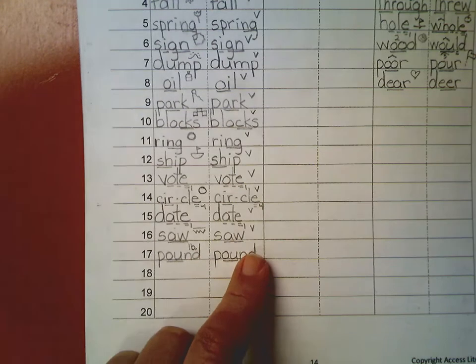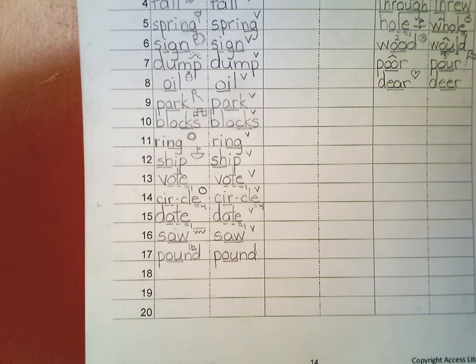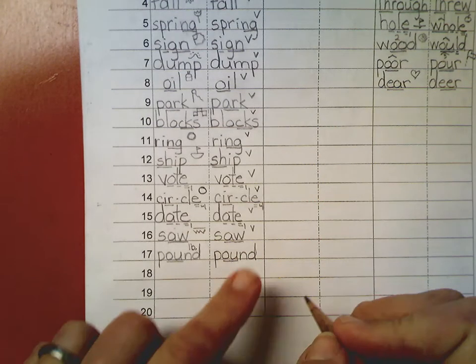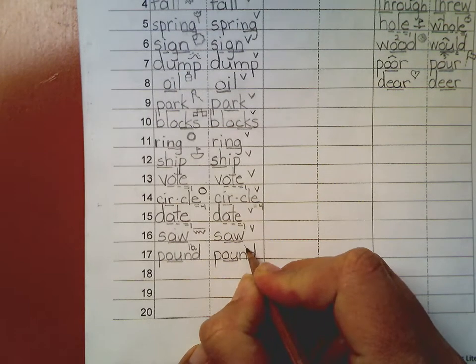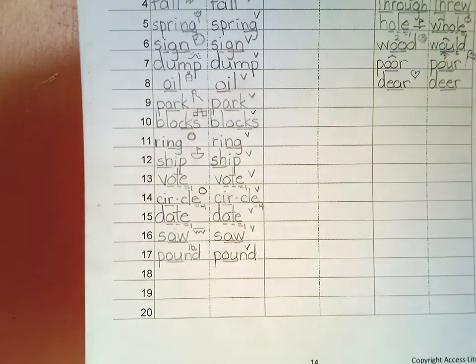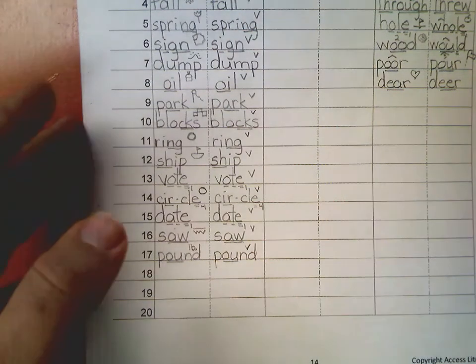And then this other one is our verb, the action, what you would do with a hammer. So that gets a V. All right, nice job, class.